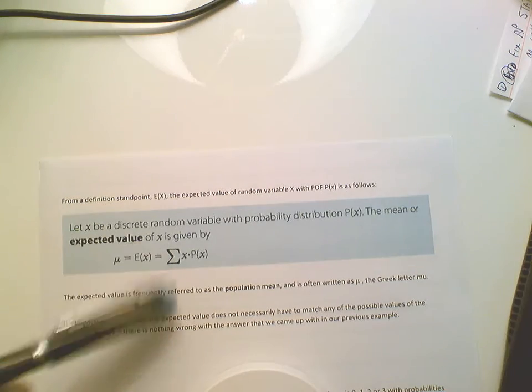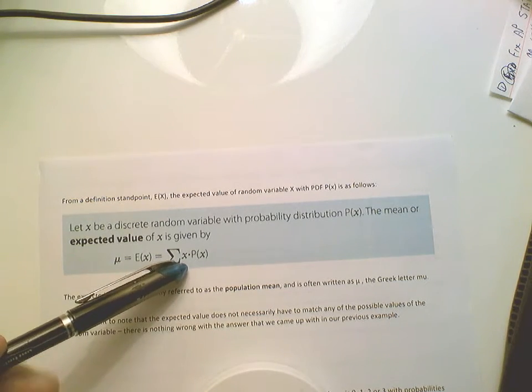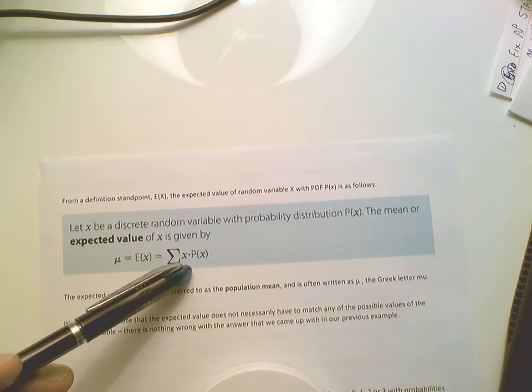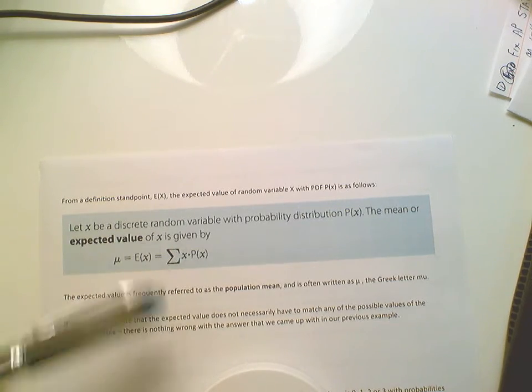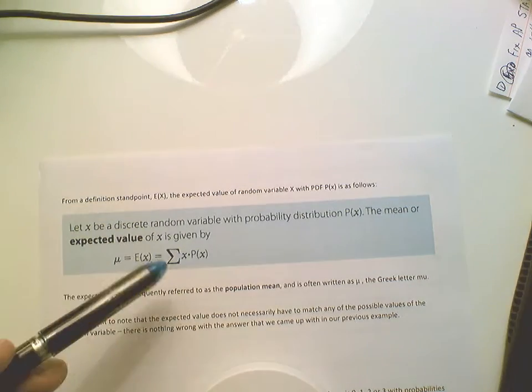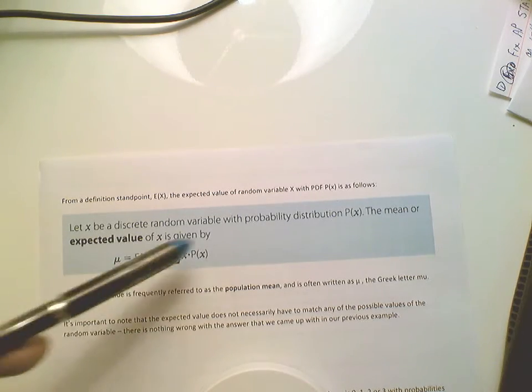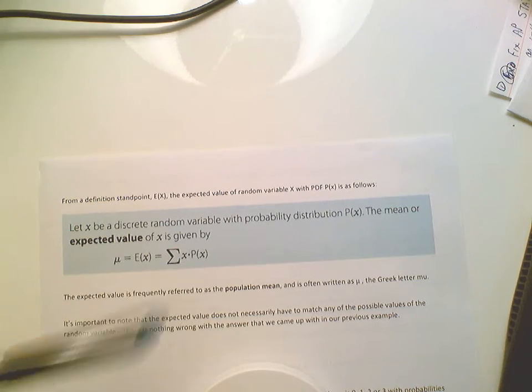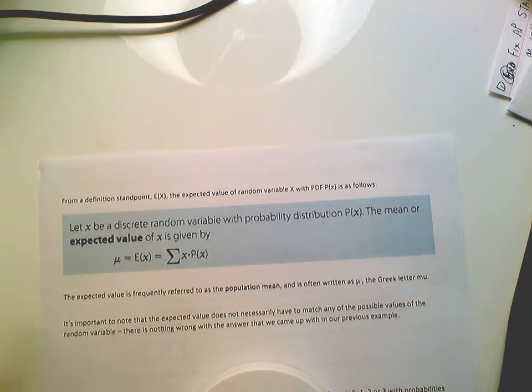What is it? Well, it's a sum of the particular values that our random variable can take multiplied by the respective probability of that particular random variable value. And if we do this across all values of our random variable, multiply by each of their individual probabilities and add them all up, we get the expected value. It's also referred to in this case as our population mean. You also see that good little Greek letter mu being written for your expected value.